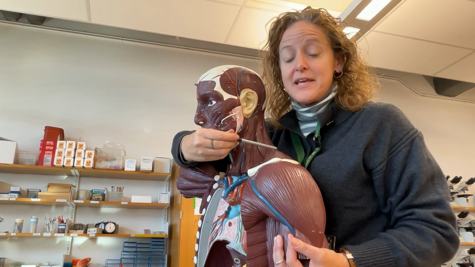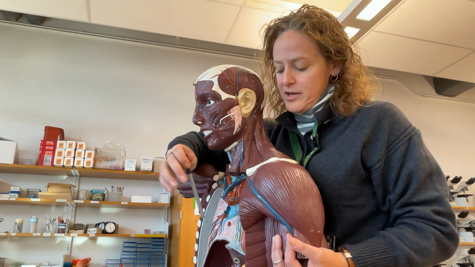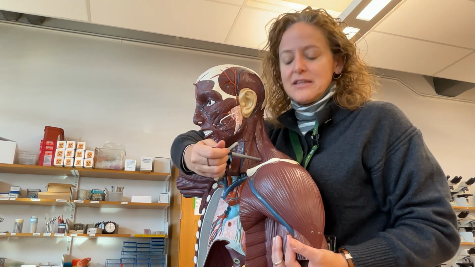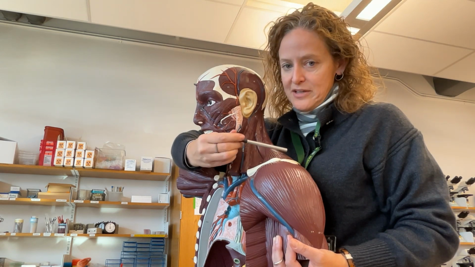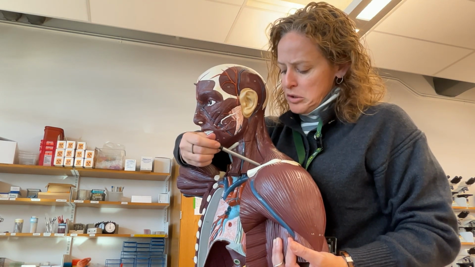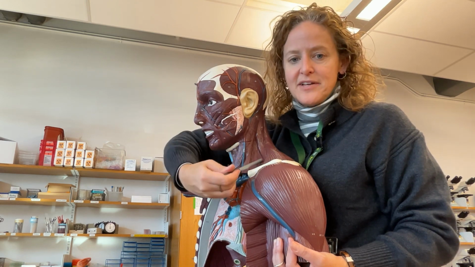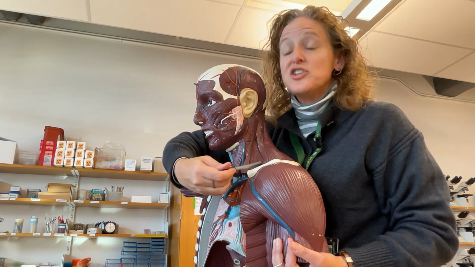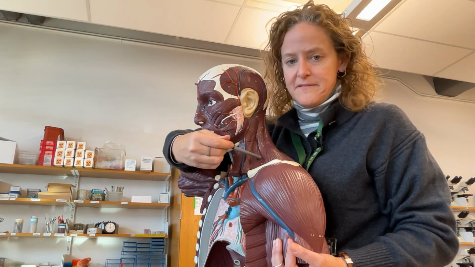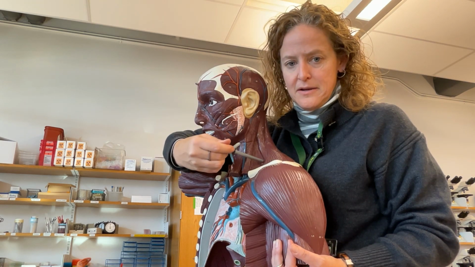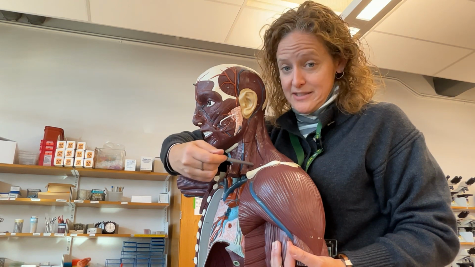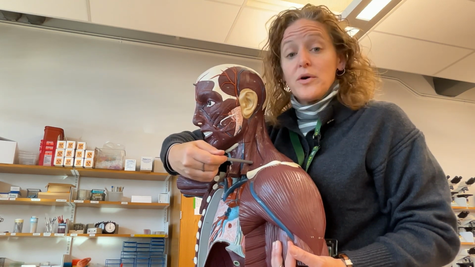This is the trapezius. We're talking about deep muscles of the neck that lie between the trapezius and the sternocleidomastoid. The higher one is the levator scapulae. The lower one is the scalenes. So get your bearings.